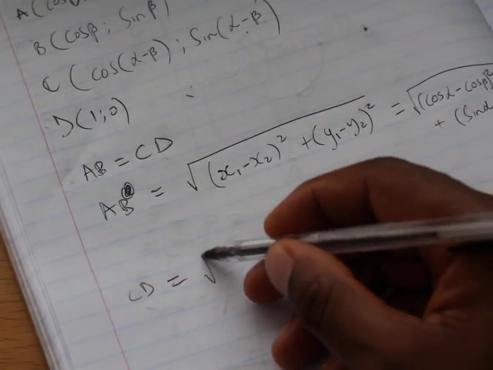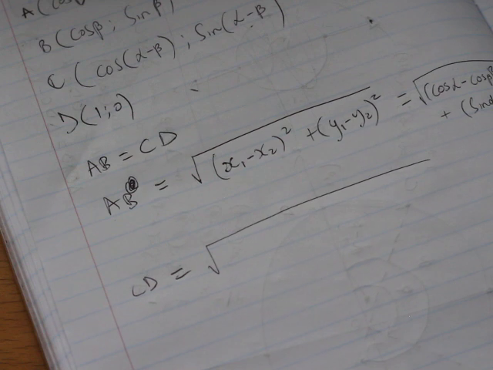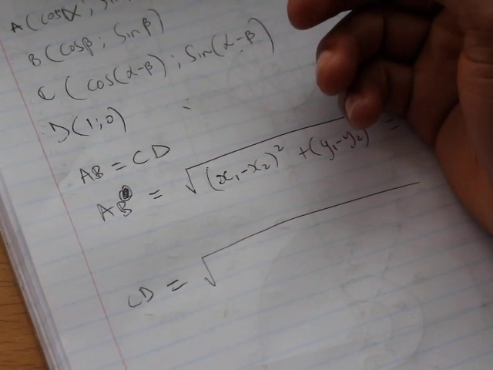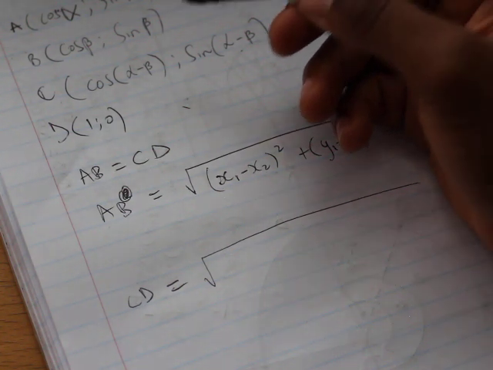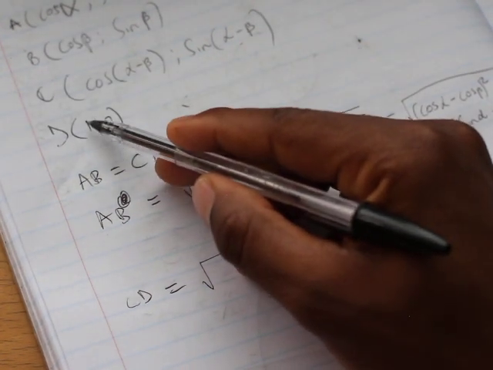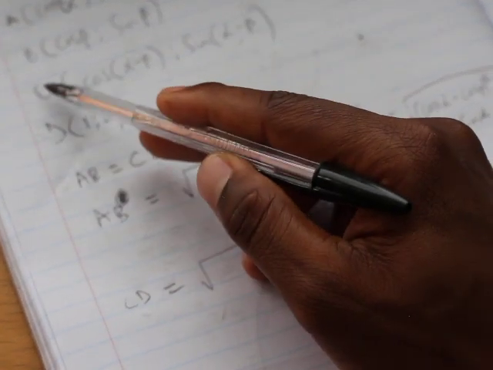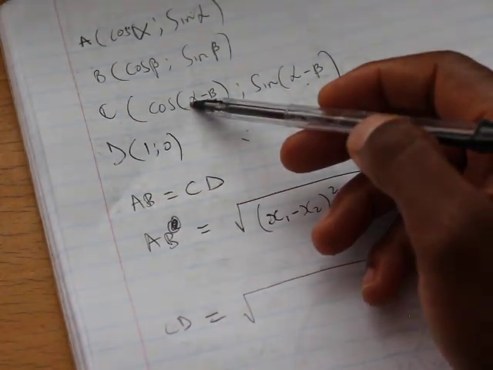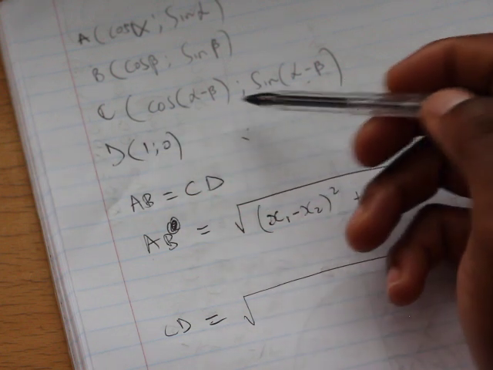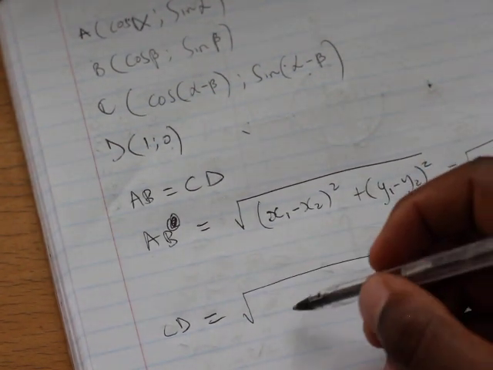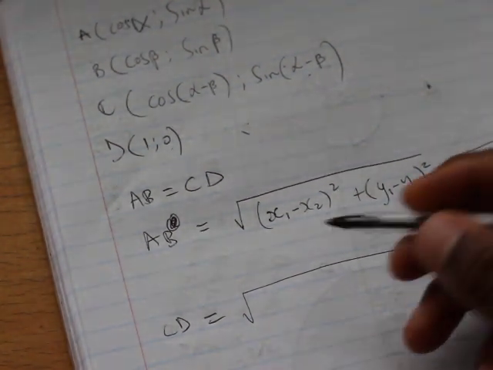CD. So CD must be equal to, we're using the same formula, x1 minus x2 squared. So what is x1? So this we'll call our x1 minus x2, which is the 1. Remember, we're finding the length CD. So this is x1, the 1 is x2, this is y1, the 0 is y2. So we're going to say fine, this is what we have.